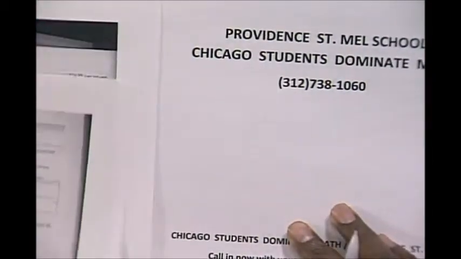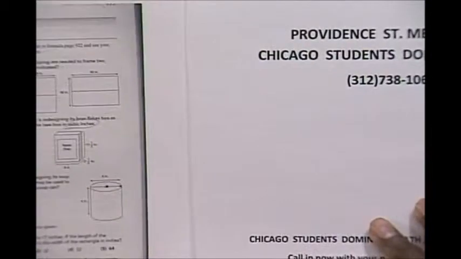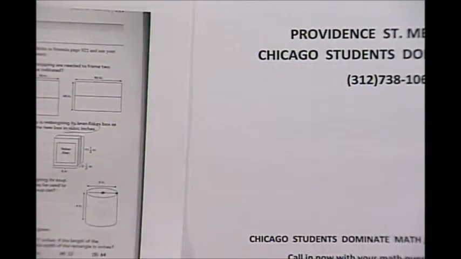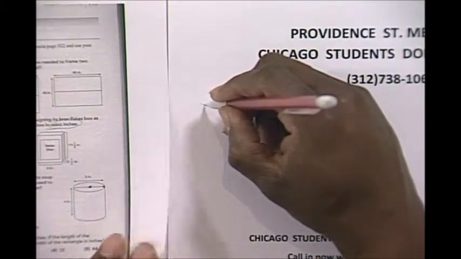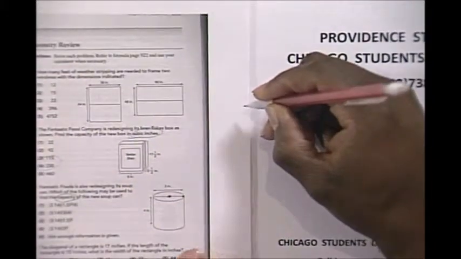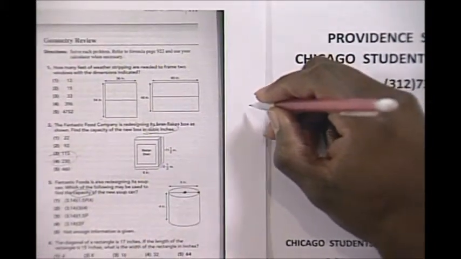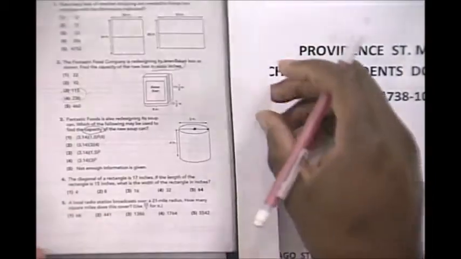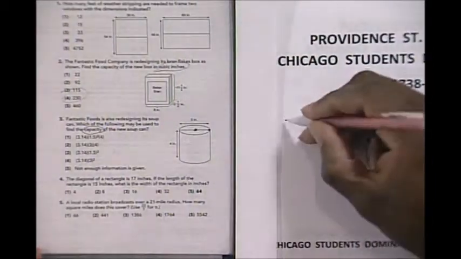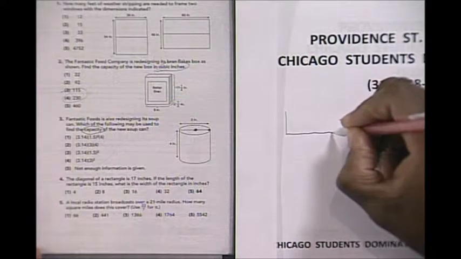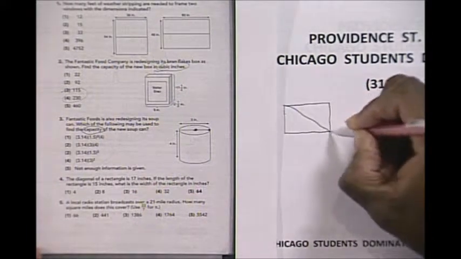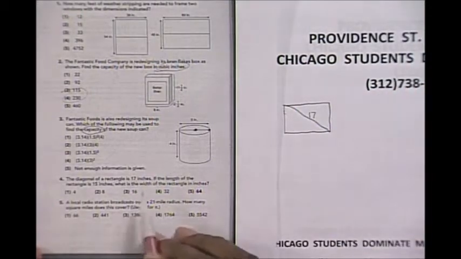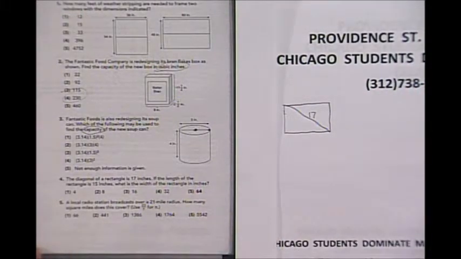Number 4, let's take a look. Number 4, it says the diagonal of a rectangle is 17. So you draw a rectangle. Let's make it so you can see what we're working with here. All right, sorry about that. Number 4, the diagonal of a rectangle. So you draw a rectangle. The diagonal of a rectangle is 17. All right, its length is 15.